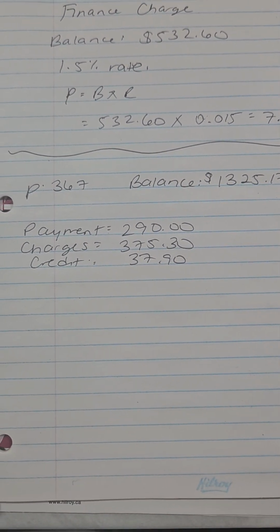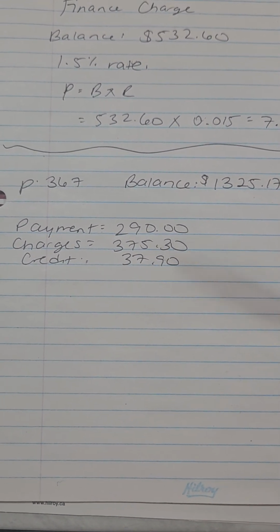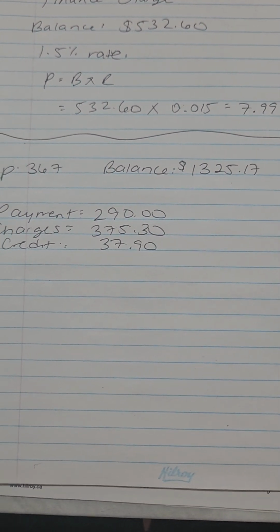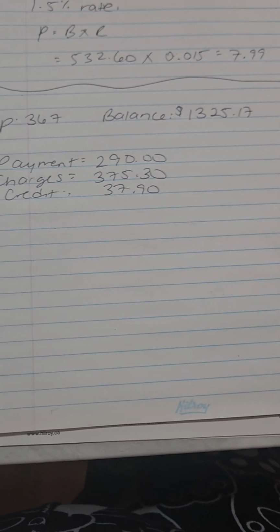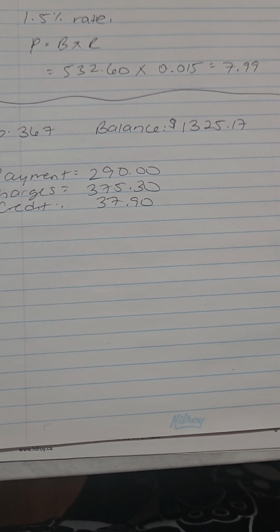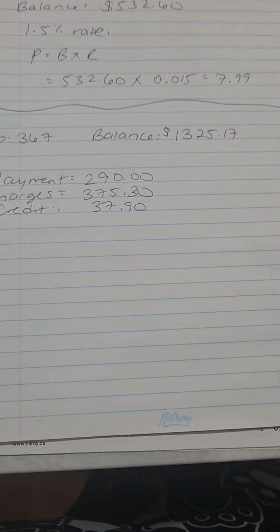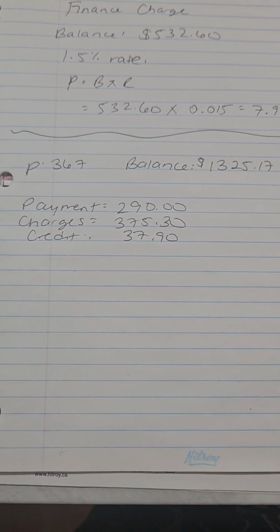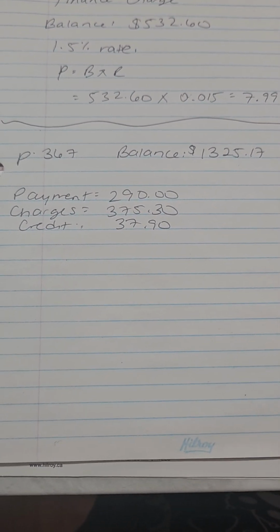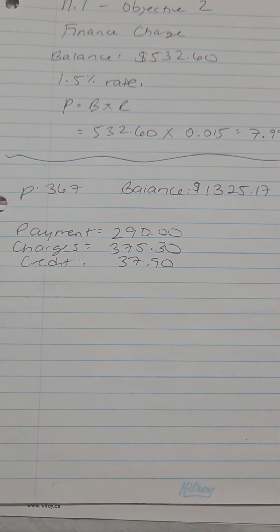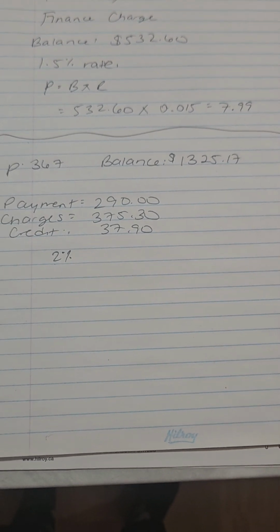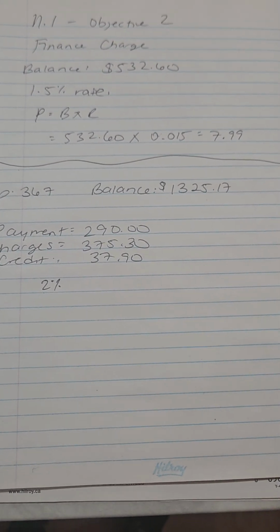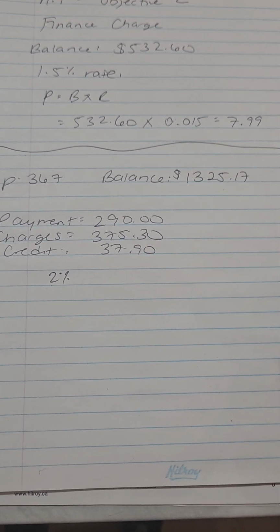All right, let's talk about the example on page 367, where we have a few things going on about finance charge, previous balance, payments, credits, and things like that. It says Saleb's account shows a previous balance of $1325.17. A payment of $290 was received during the month. Charges were $375.30. A credit was given in the amount of $37.90, and he did not pay the full amount on time. The monthly rate is 2% on the first $1,000 and then 1.75% on the amounts over $1,000. Compute the finance charge and the new balance.